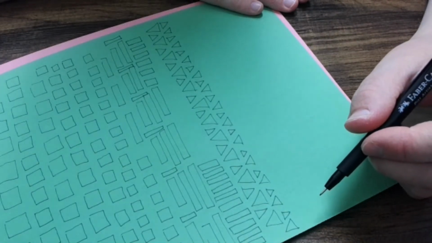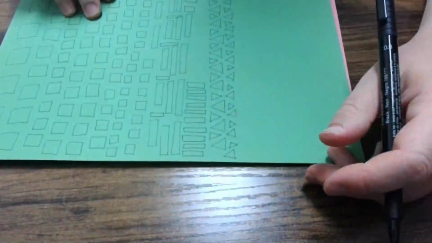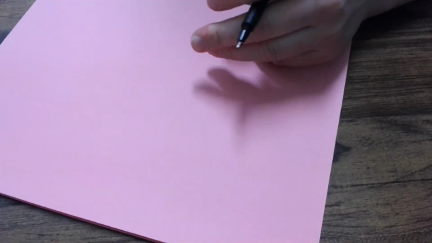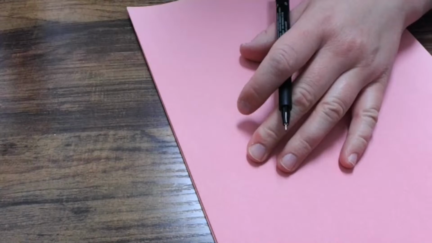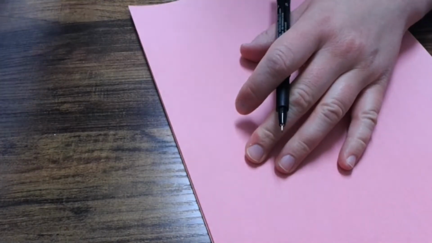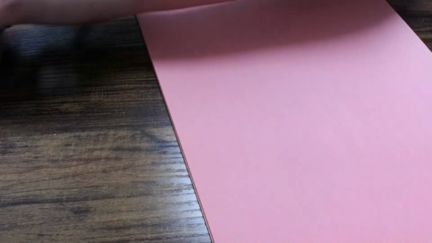I think those are all the shapes. Yeah, those are all the shapes. So let's go on to the egg carton. I'm going to draw the egg carton at an angle.